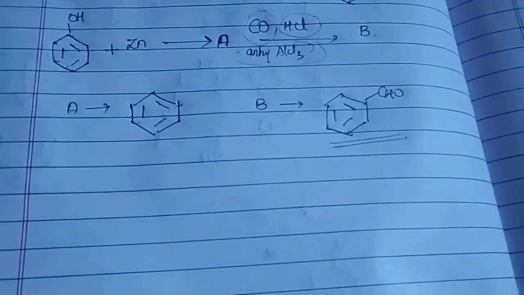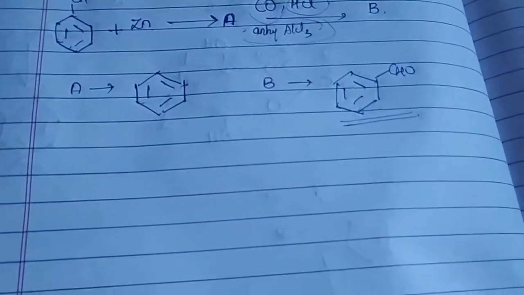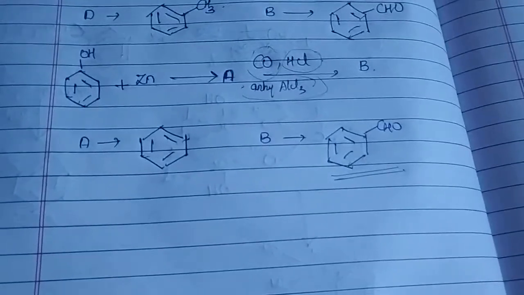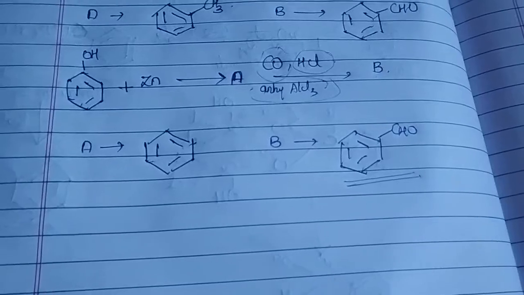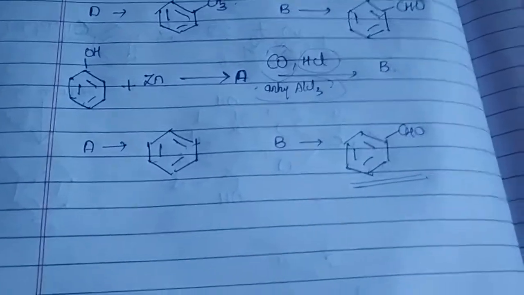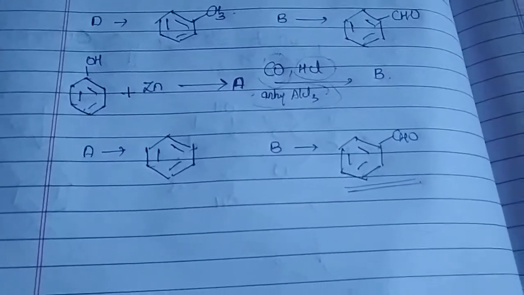First was your Rosenmund reduction, where we were treating our acid chloride, or an acyl chloride, in the presence of palladium catalyst supported over barium sulfate. We were getting what? Benzaldehyde, or the respective aldehyde.